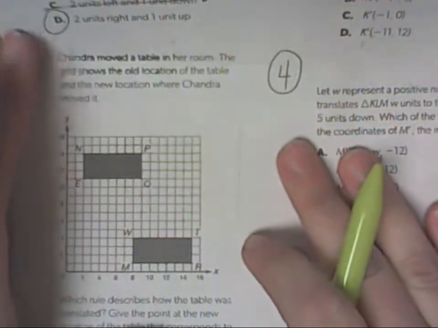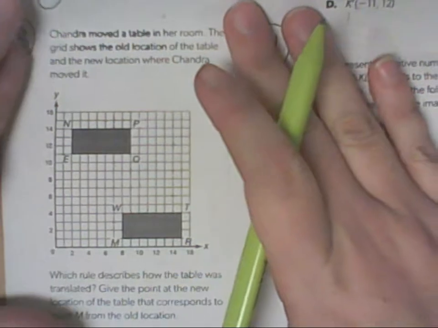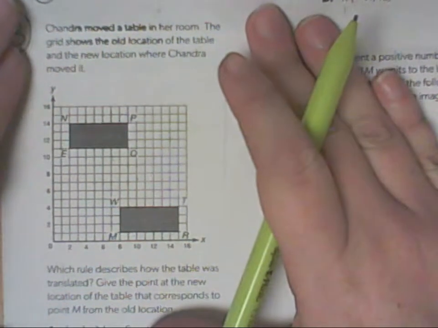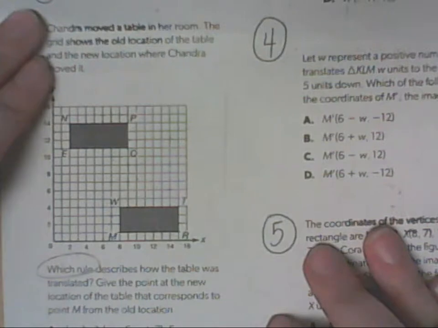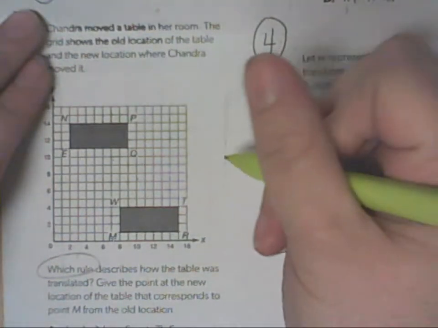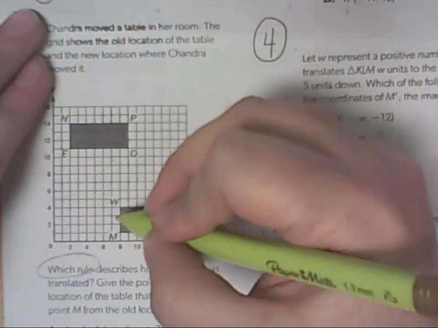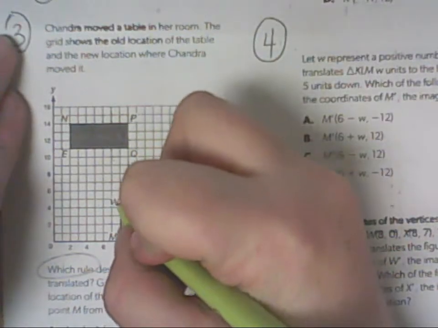Let's try number 3 now. It's very similar. It says, Chandra moved a table in her room. The grid shows the old location of the table and the new location where she moved it. Which rule, okay, since it says which rule, we know we're going to be looking at it algebraically. Which rule describes how the table was translated? So we know we want to go from the old location to the new location. So pick a corresponding point.